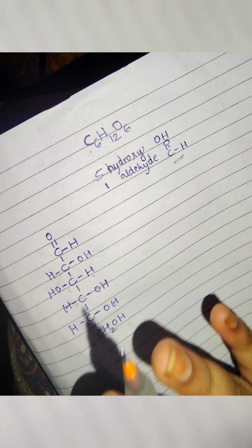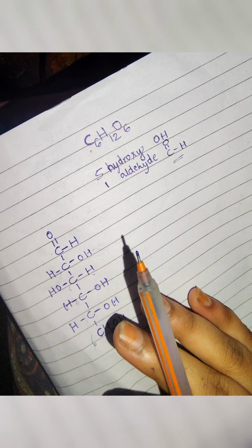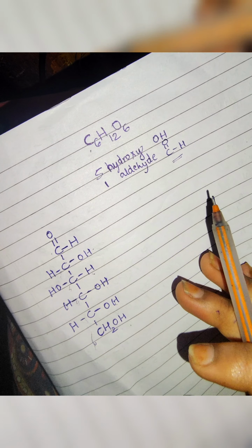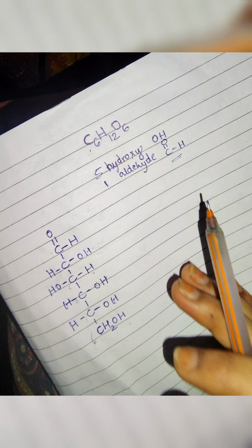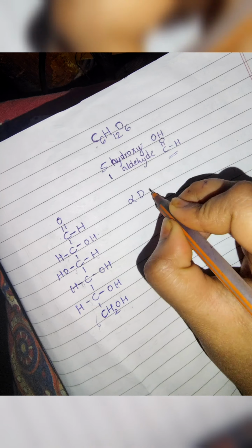This is the glucose structures. Okay, now we have to write about the Haworth structure, right? To write the Haworth structure, we must also know one more concept called alpha D glucose and beta D glucose. Let me explain this concept also, alpha D glucose and beta D glucose.